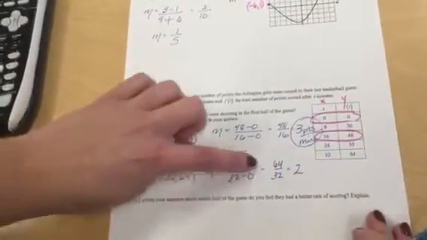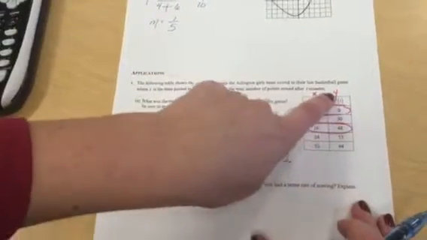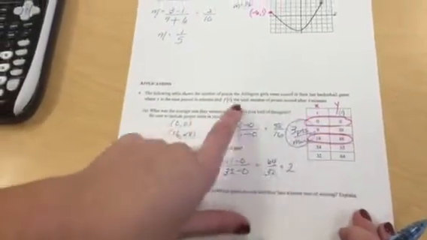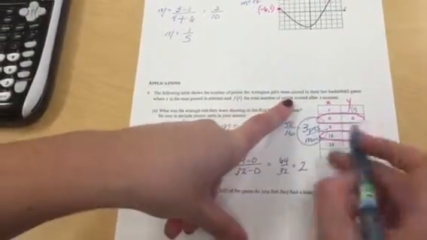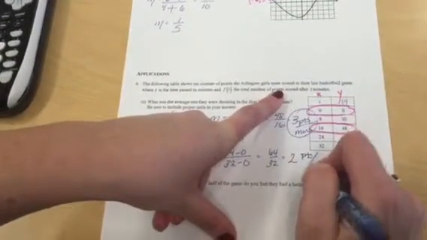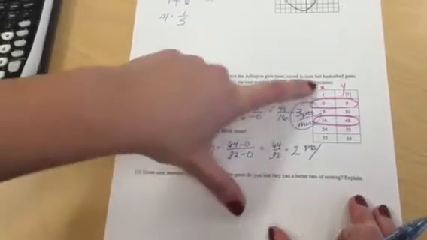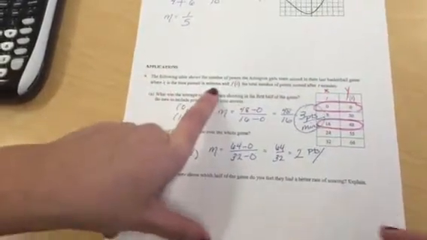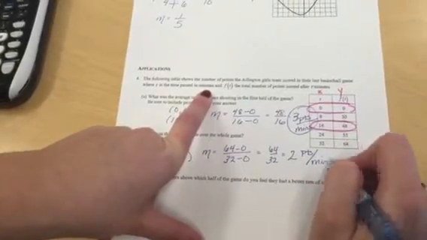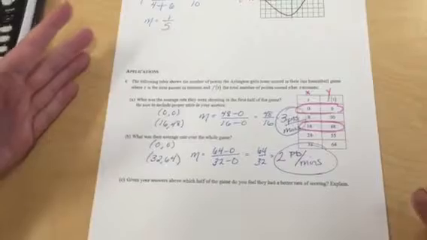Units. On top, it's y. Y is F of T. F of T stands for points. Per, on the bottom are my x's. X is actually a T in this problem, and T is measured in minutes. So over the whole game, they were averaging 2 points per minute.